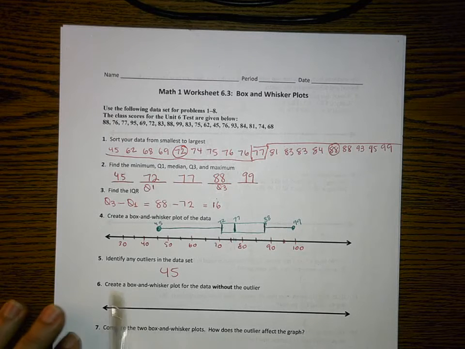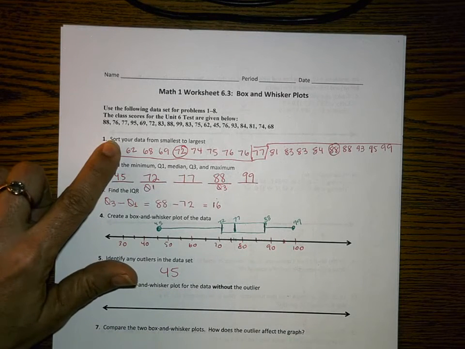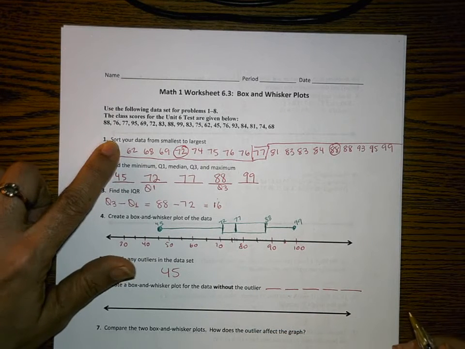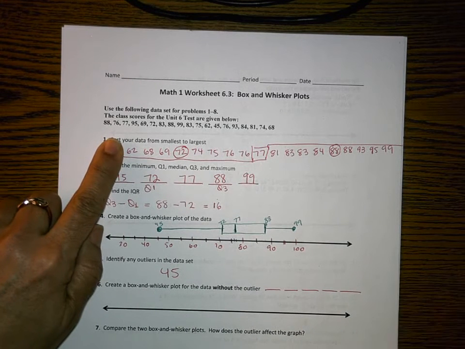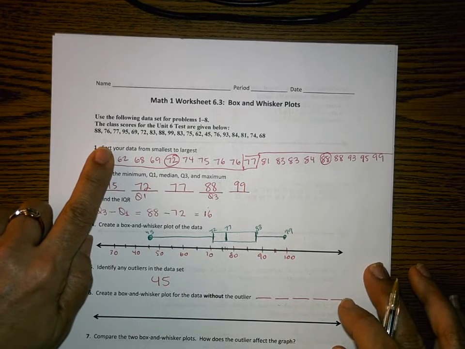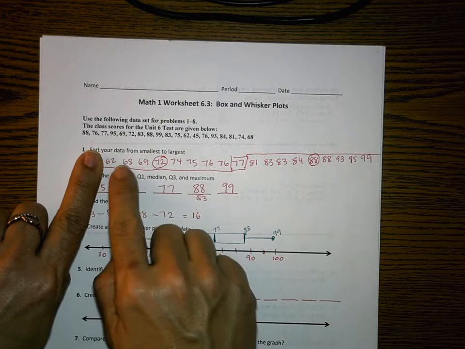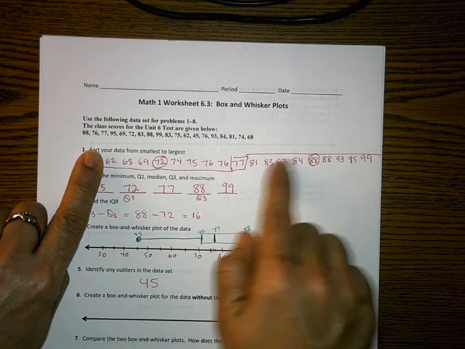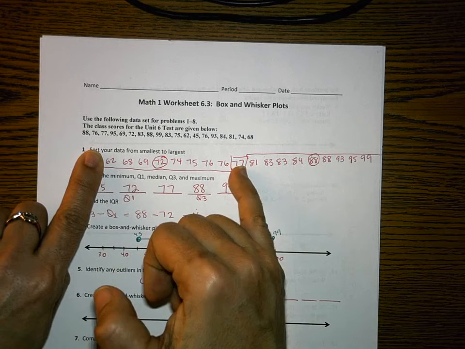It says create a box and whisker plot of the data without the outlier. That means I have to take out the 45 and redo my 5-number summary. I have to take out the outlier and I have to redo the counting. So let's re-separate the data, and the middle is going to be a little bit different. Let's see here. I have 1, 2, 3, 4, 5, 6, 7, 8, 9, and then 1, 2, 3, 4, 5, 6, 7, 8, 9. So I have 9 on the bottom, separated right here, 77, and 9 on the top.